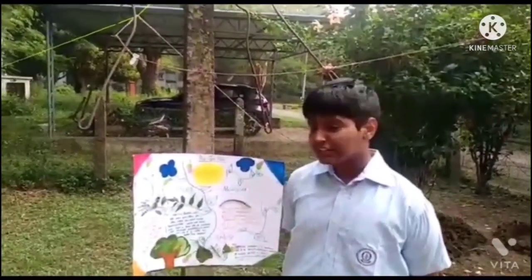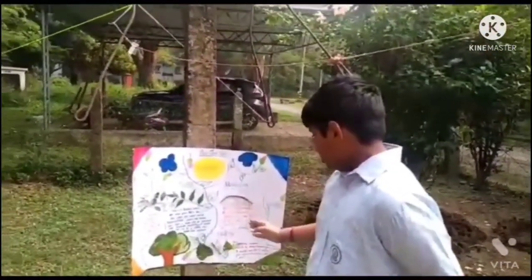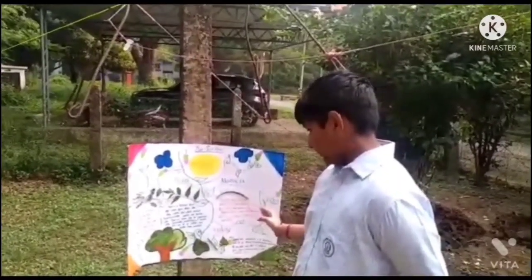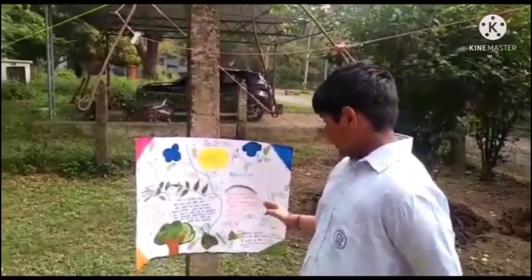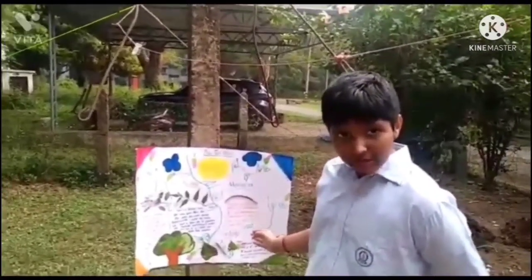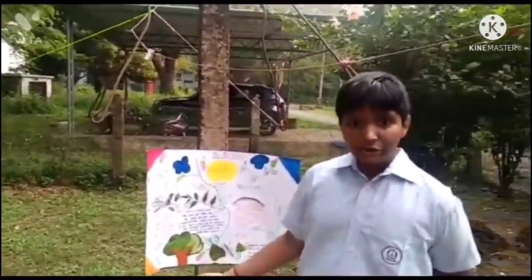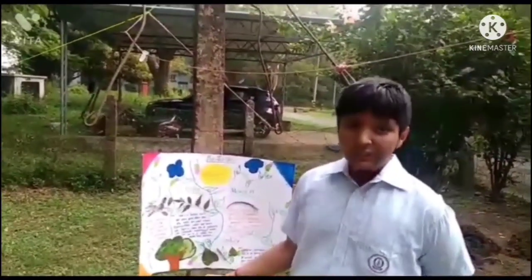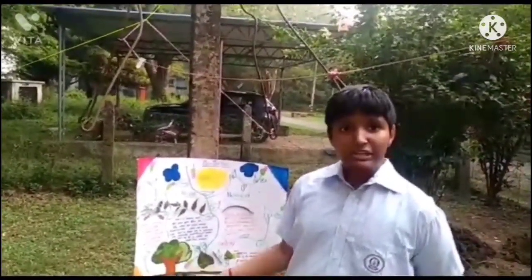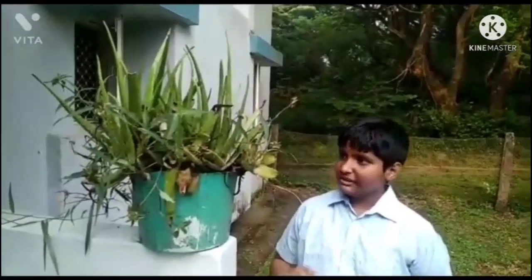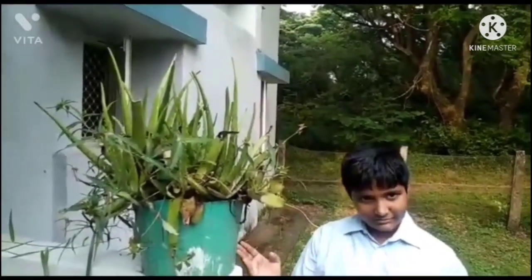Third plant on our list is aloe vera. Aloe vera is a rich source of antioxidants and vitamins, and it is very protective for your skin. Aloe vera can also be eaten, and its juice is also made. People used to make aloe vera juice and drink it for their skin care. This is the aloe vera plant.